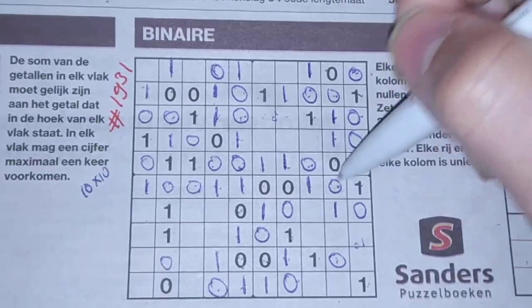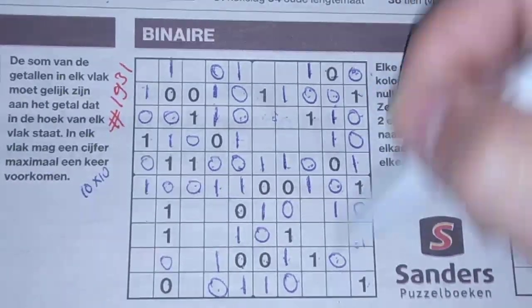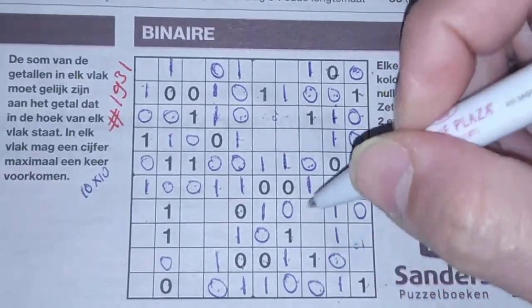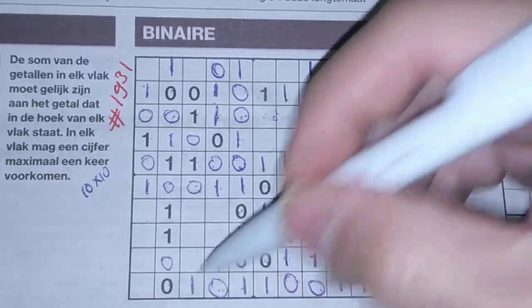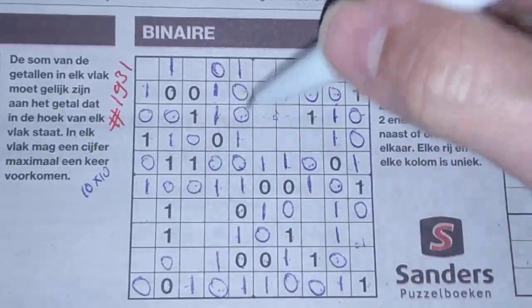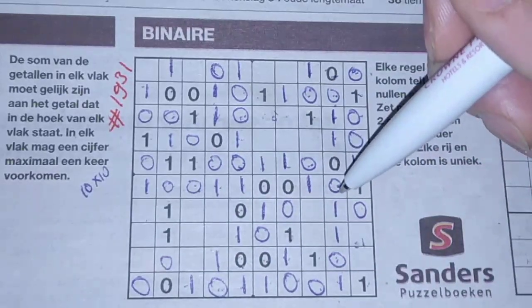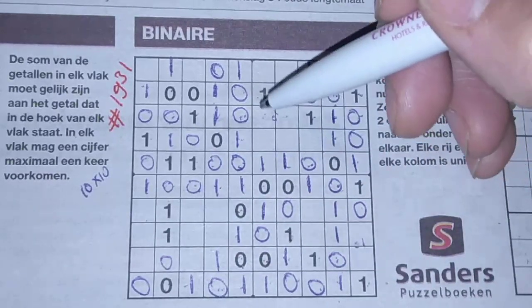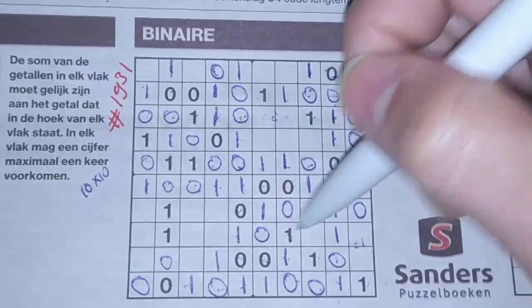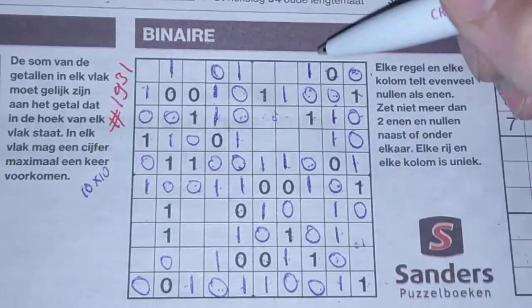Then 1, 2, 3, 4, 5 O. So the rest are 1's. Double 1, here O, there O. Between two O's comes an 1. We have now 5 1's, so the rest are O's. Then between two 1's comes an O.